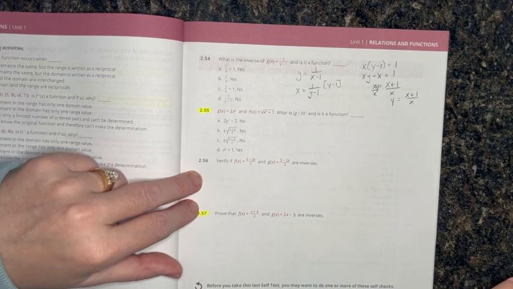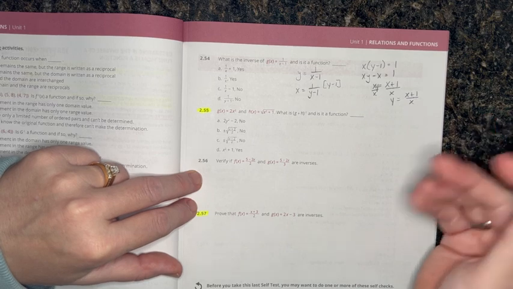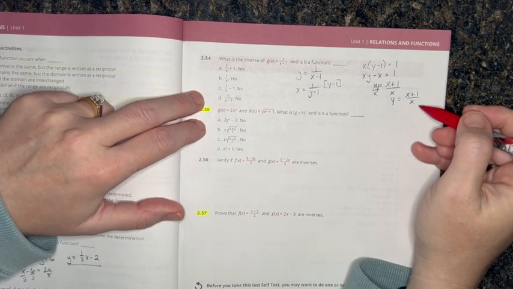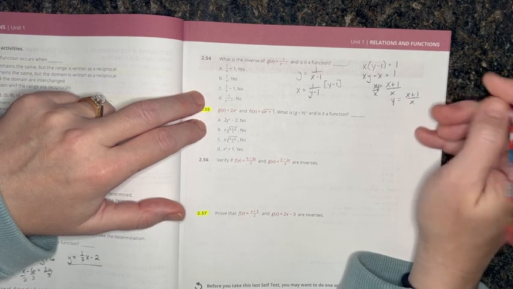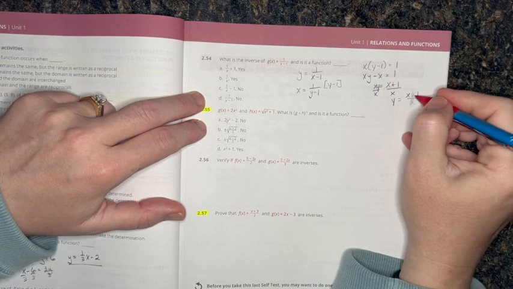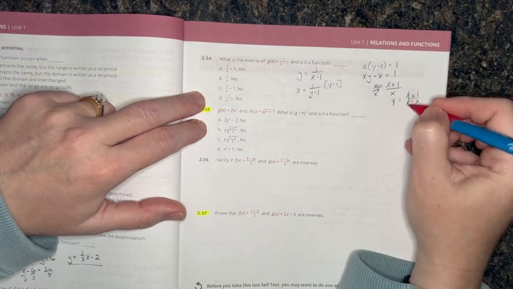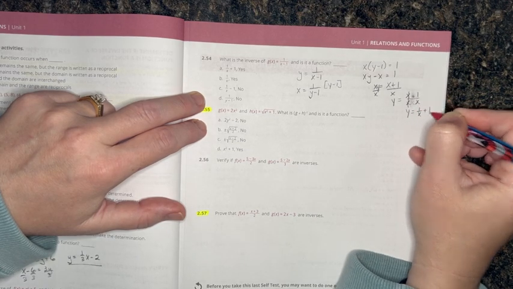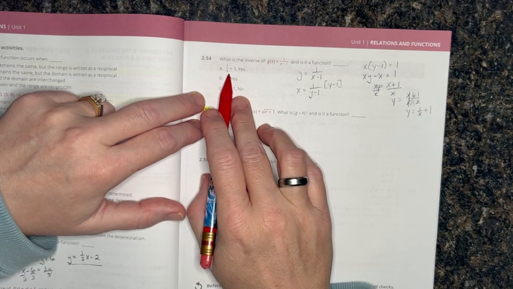I don't know that they want us to reduce it any more than that, because if you're going to reduce it, then reduce it every time, right? So these become a 1. So y is equal to 1 over x plus 1.